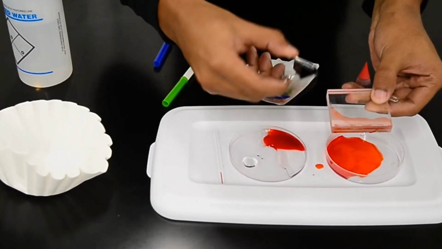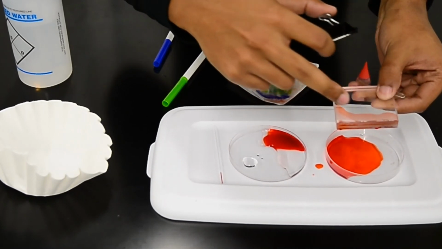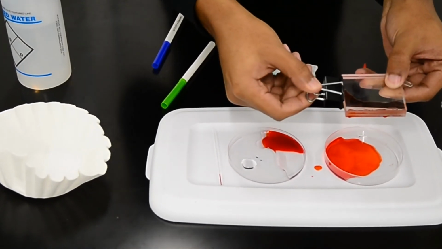Remove the clip, and you can see on the sides the water rose. Awesome, right?